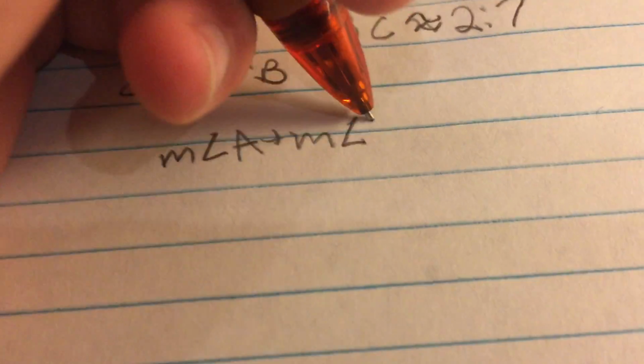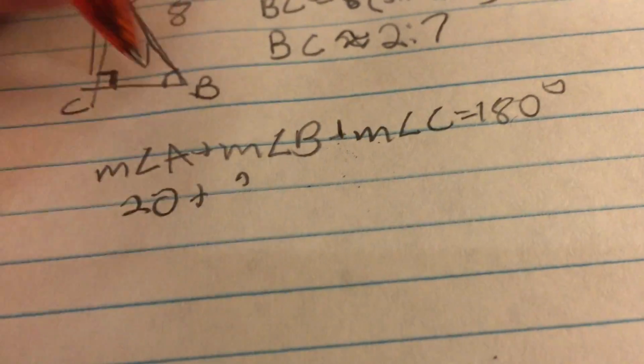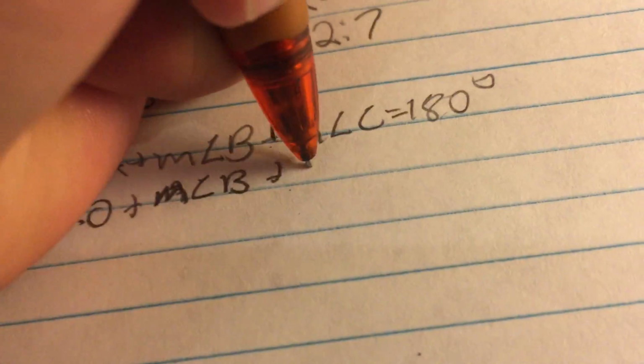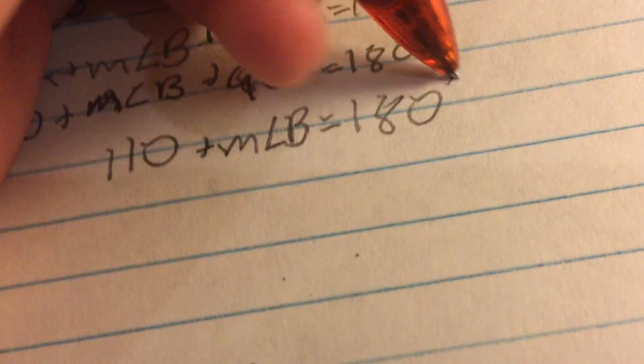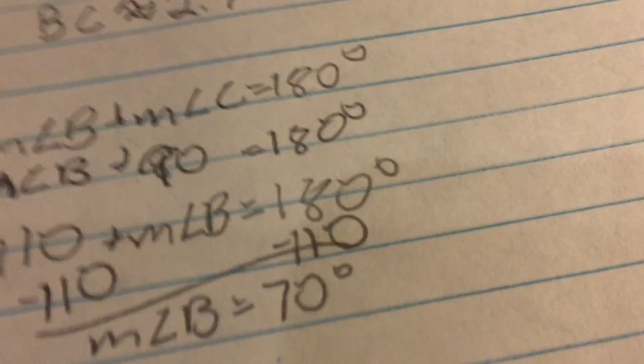And if you only thought we were solving for the side lengths, now we gotta solve for this angle measure right here, angle B. We're gonna use triangle sum theorem. So 20 plus measure angle B plus 90. It should be 90. 110 plus measure angle B equals 180. You should have got measure of angle B is equal to 70 degrees.